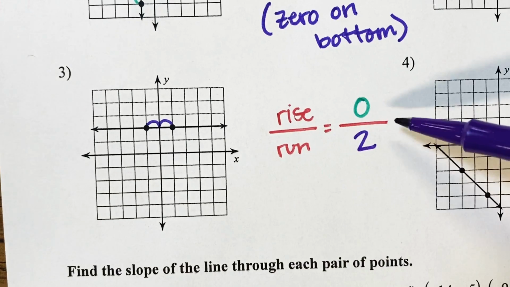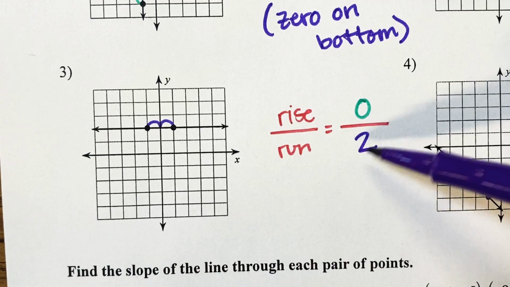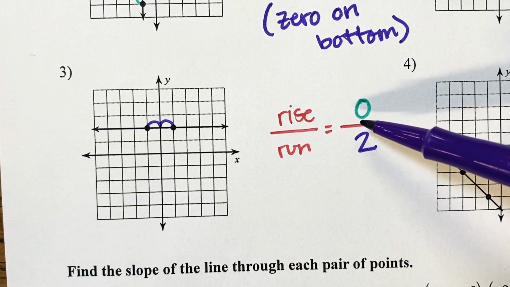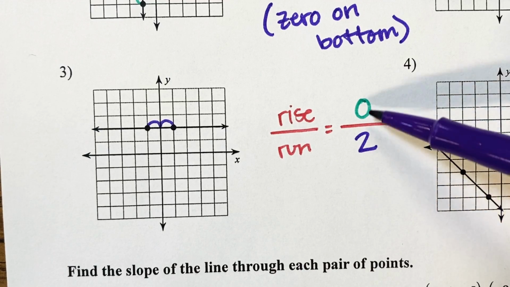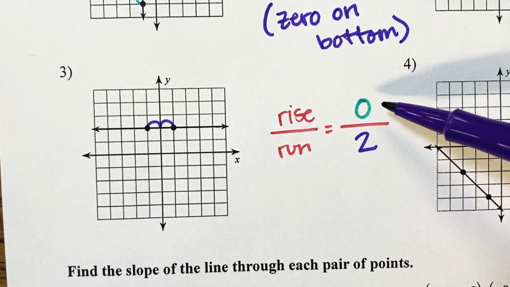Okay, so our slope is 0 divided by 2. Well, now let's think of it like this. I have 0 books and 2 people. 0 divided by 2. How many books do those 2 people get if I have 0 books?